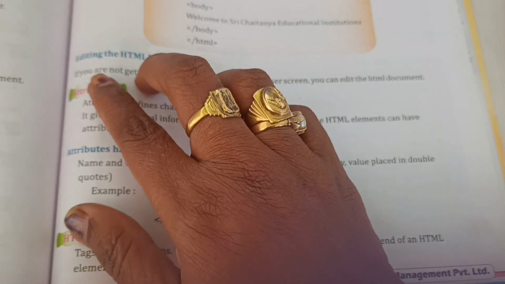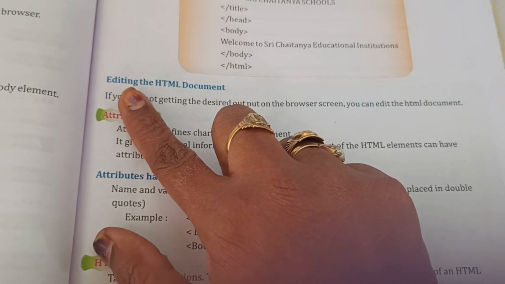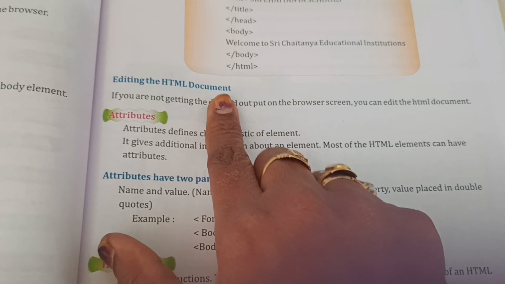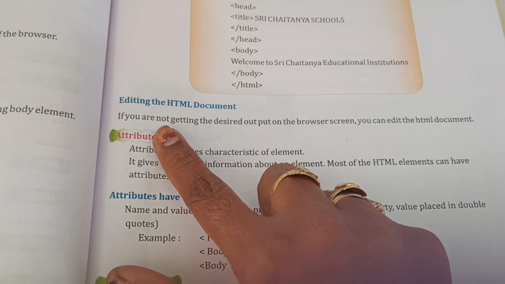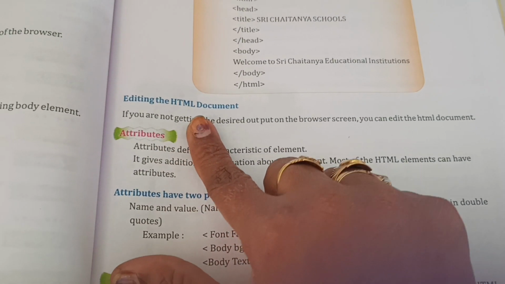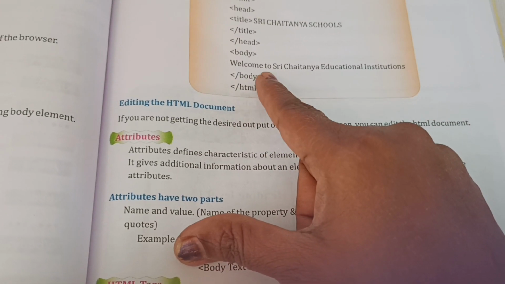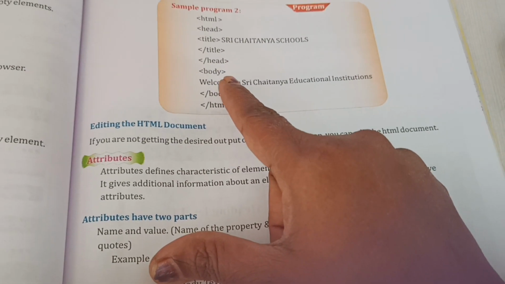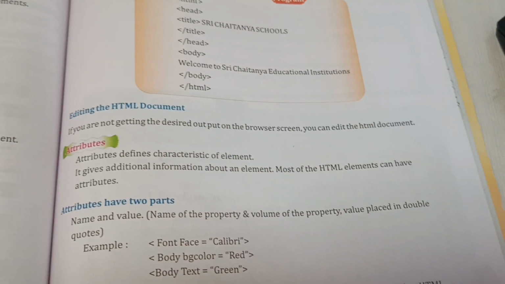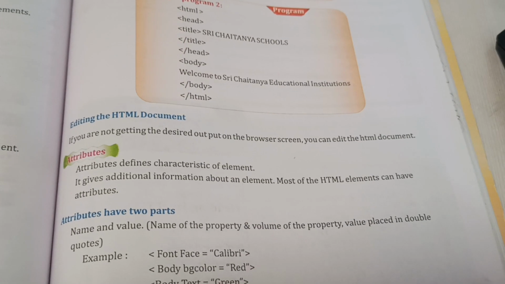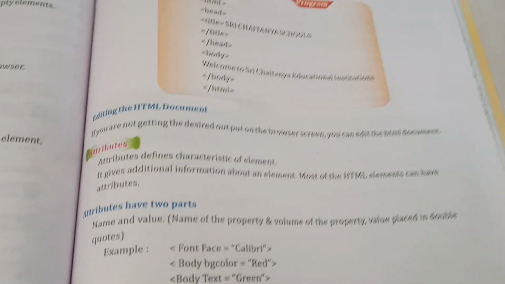Hi everyone. Today's topic is editing the HTML document. Yesterday I already explained how to open HTML and two sample programs. That video is available in the description box.